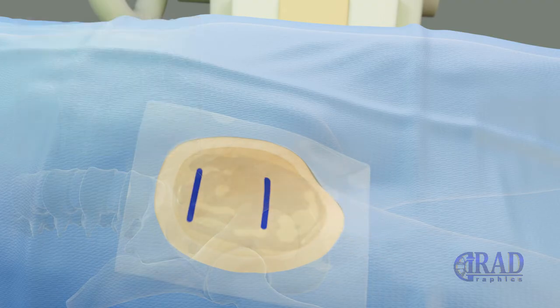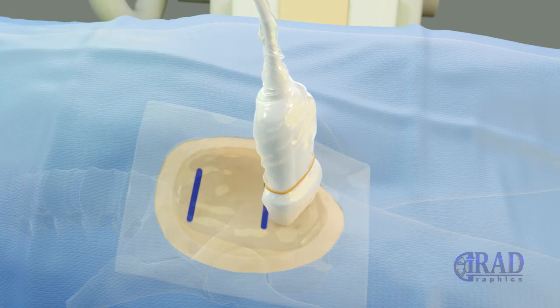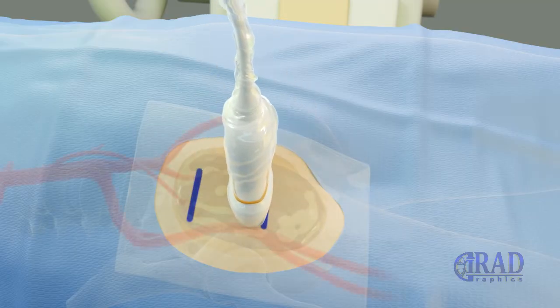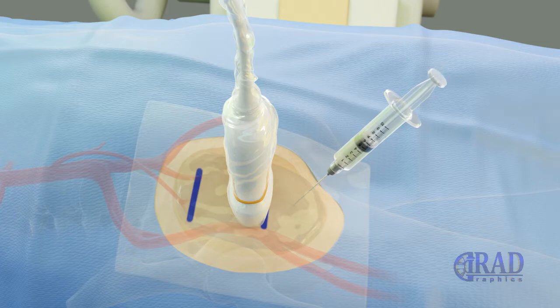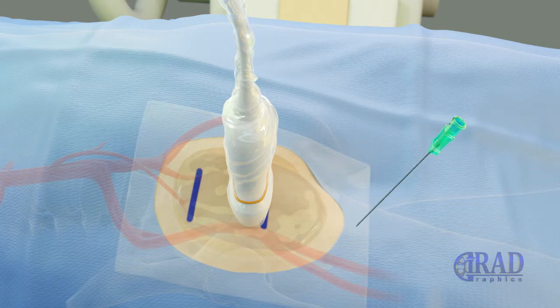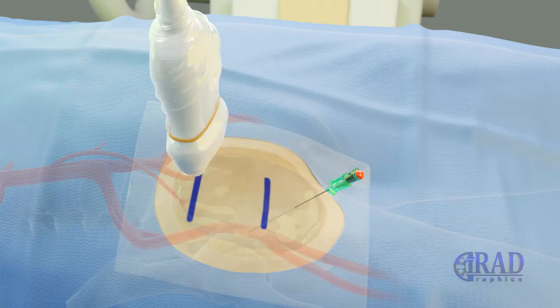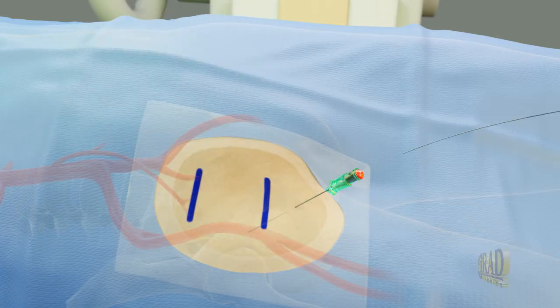As the first step, skin in the right groin area is marked based on the upper and lower margins of the right femoral head. Once the location of the common femoral artery for access is picked up under ultrasound, the skin entry site is numbed by injecting lidocaine. Then, the right common femoral artery is accessed under ultrasound guidance using a micropuncture needle. Once the blood return is noted, a microwire is advanced through the needle into the right common femoral artery.